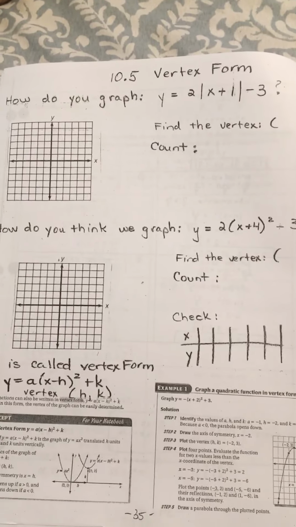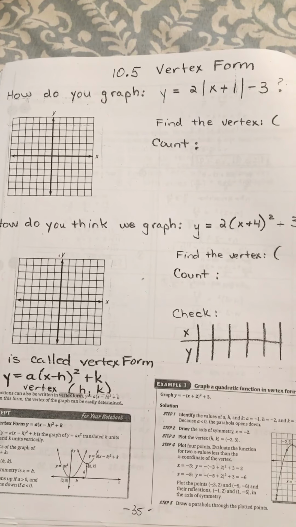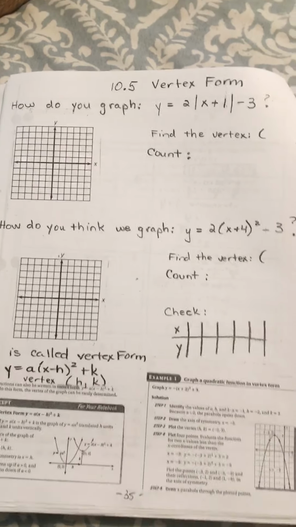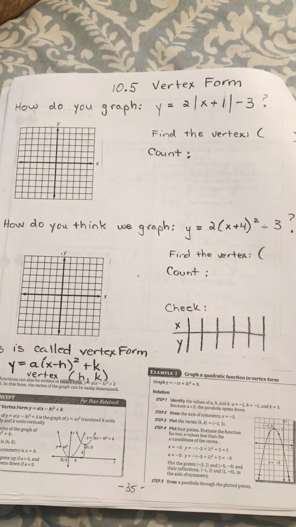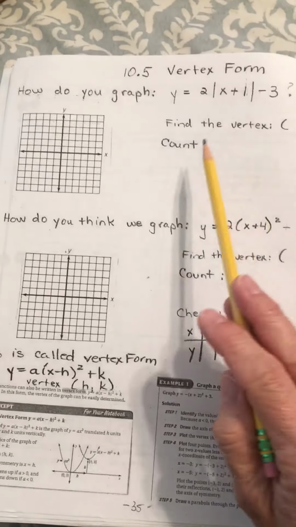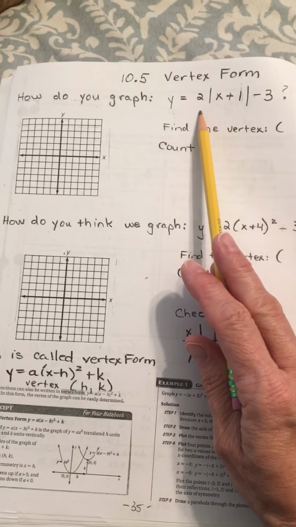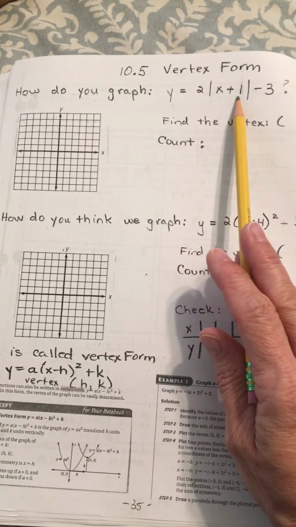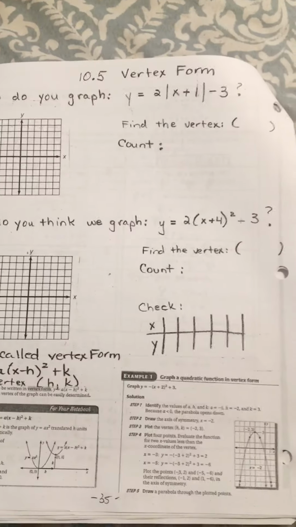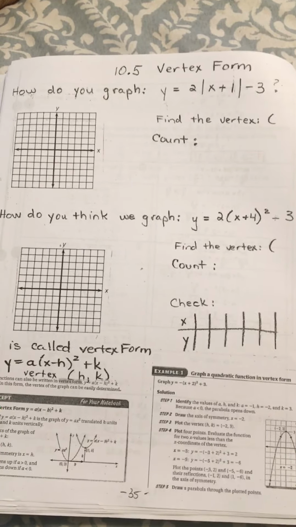Okay, open up to page 35 in your new packet, your chapter 10 part 2 packet. We're going to go over what's called vertex form. Now, before we do vertex form, we're going to look at an absolute value equation: y equals 2 times the absolute value of x plus 1, minus 3. Now, believe it or not, you once knew how to graph that. Let's see if you remember.